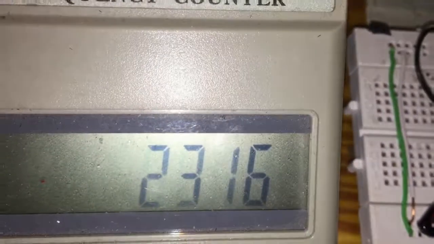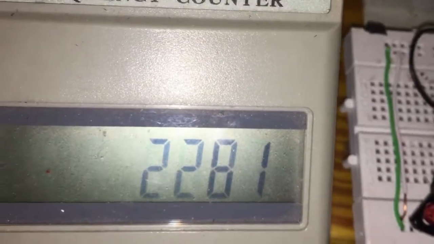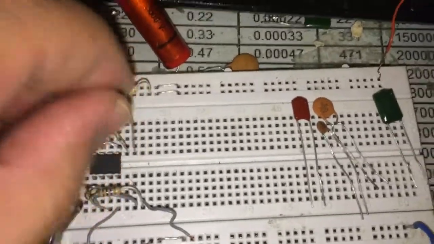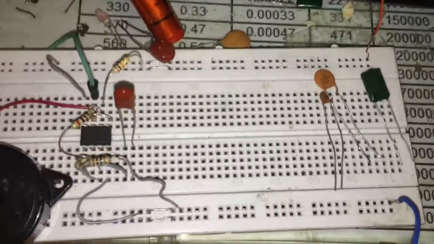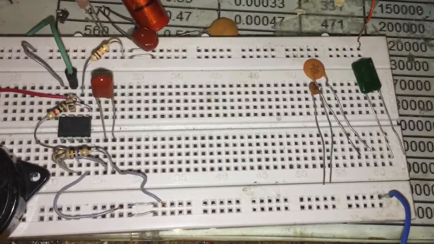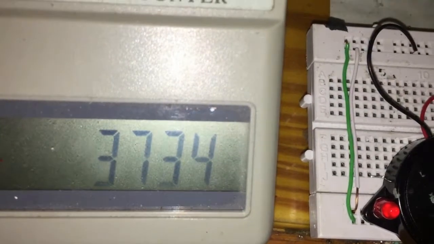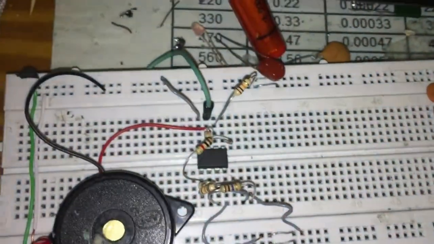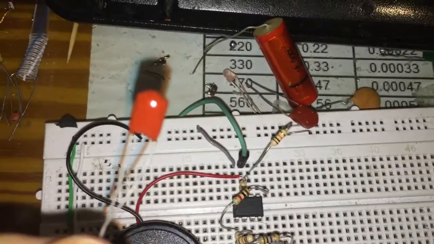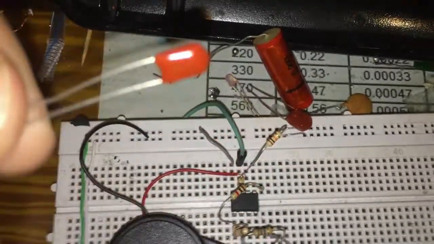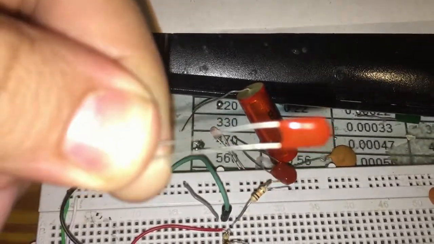This is an operational amplifier frequency pulse generator. As you can see, I'm changing the caps one by one and checking the frequency. This is 3.7K, very nice frequency, very stable, really nice frequency. Look at the cap amount. I'm not sure that you're able to read the cap amount or not.